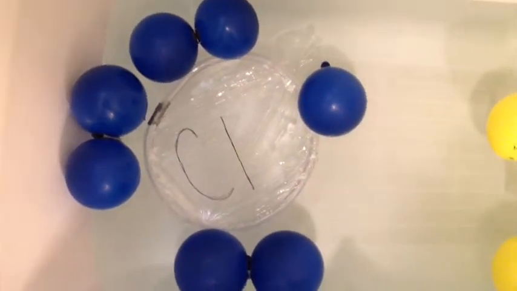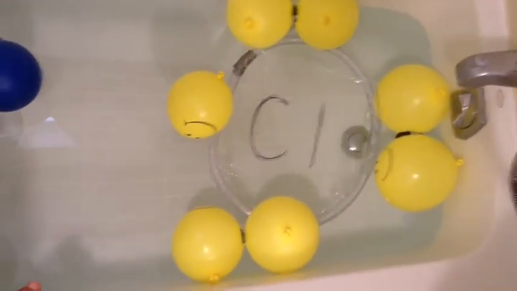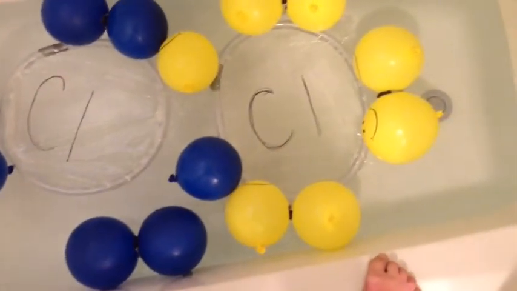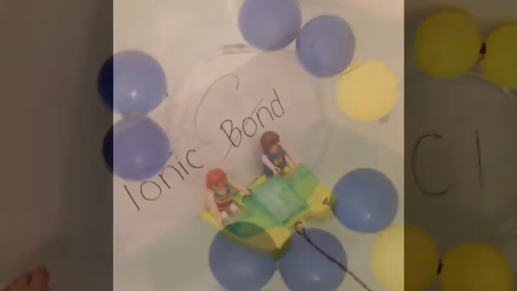Here's an example of a covalent bond using chlorine. Both atoms of chlorine have 7 valence electrons, so if they each share 1 electron, they will have a full outer shell of 8 electrons, which will make them both very happy.